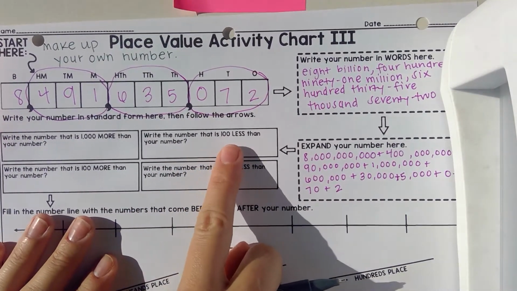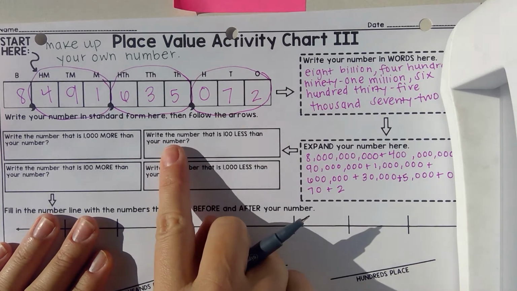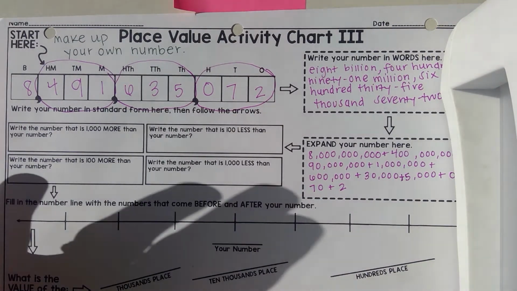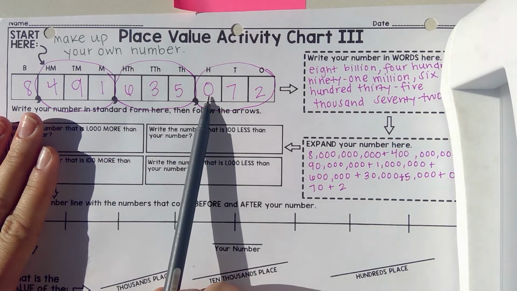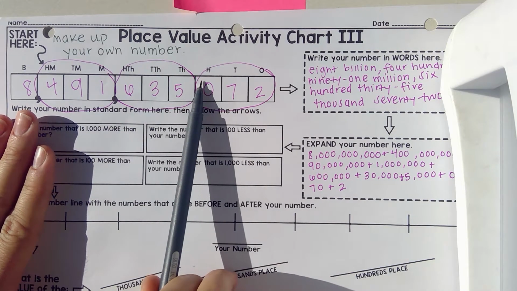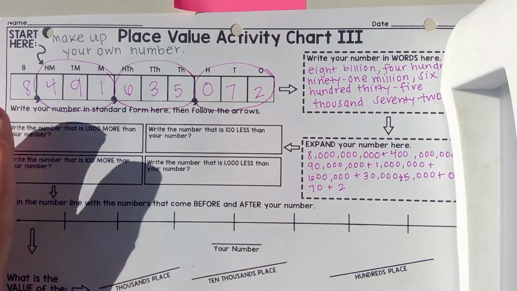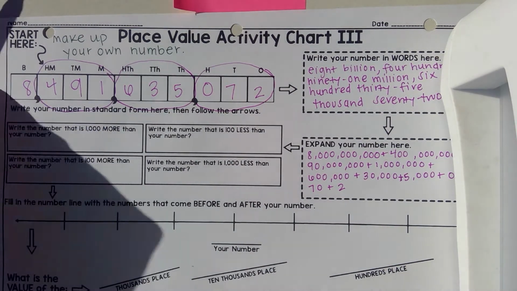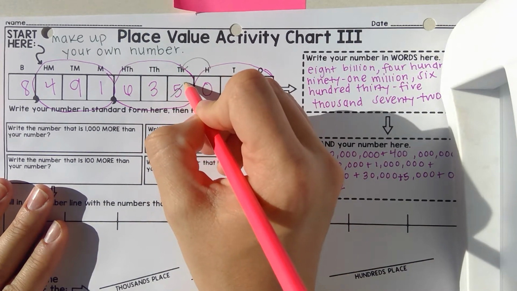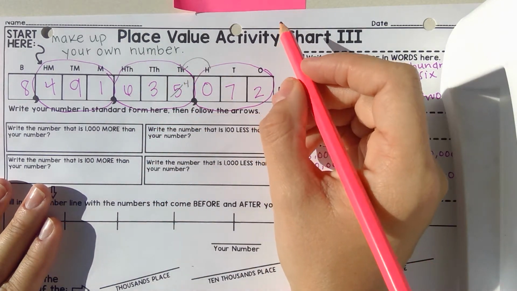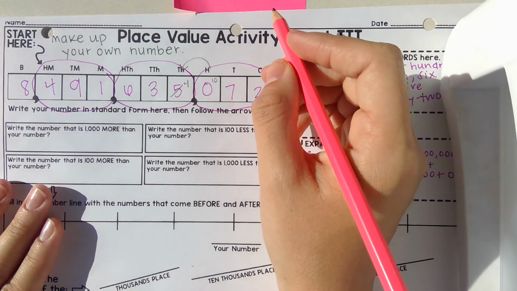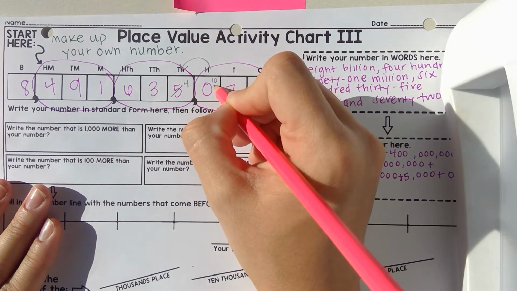Write the number that is 100 less than your number. Ooh, this one is quite difficult because I have a 0 in the hundreds. So if I don't have anything in the hundreds, I have to go borrow from the next largest place value, which then would be my thousands. So let me get a pencil so I can erase this. So I have to go borrow from here. So my 5 would turn into a 4, and then this would actually be 10 hundreds, but I can't put 10 in that place value.